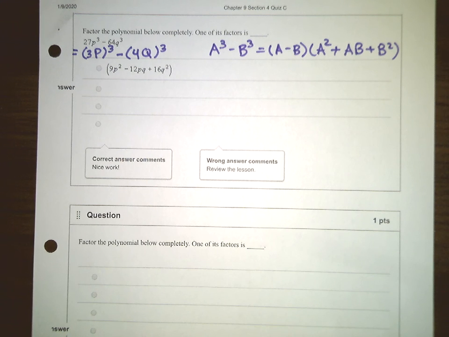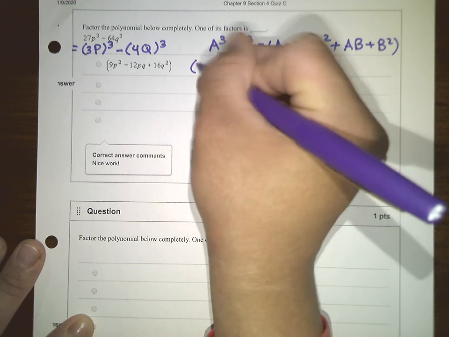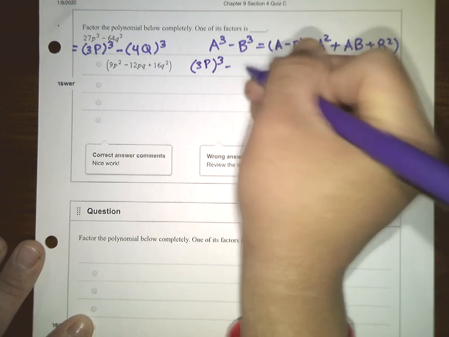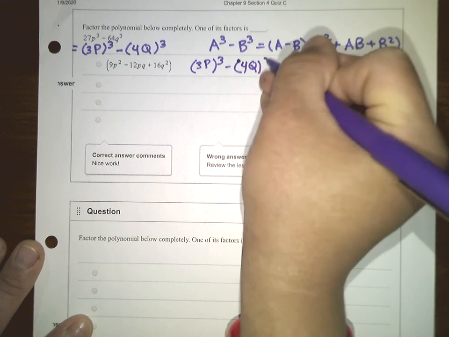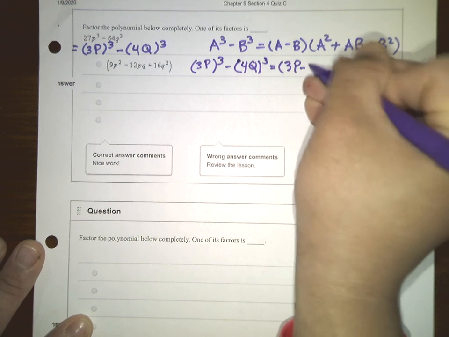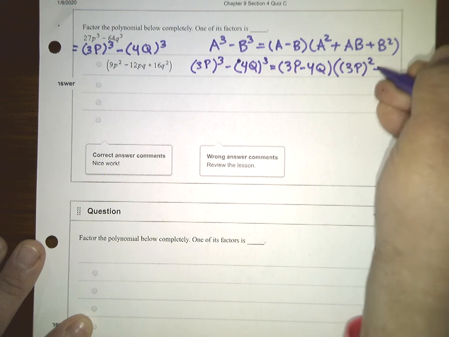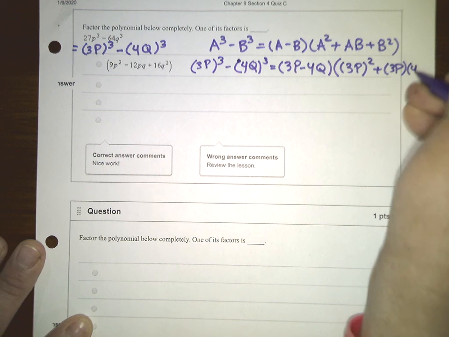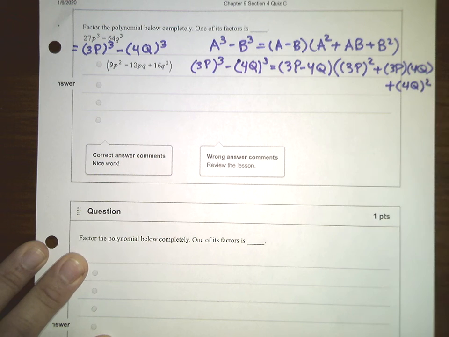Well, I really hope that you've been enjoying this video about factoring cubic polynomials as much as I have. All right, so let's get through this last one here. It's 3p to the third minus 4q to the third. So this is 3p minus 4q times 3p squared plus 3p times 4q plus, oh boy, 4q squared.